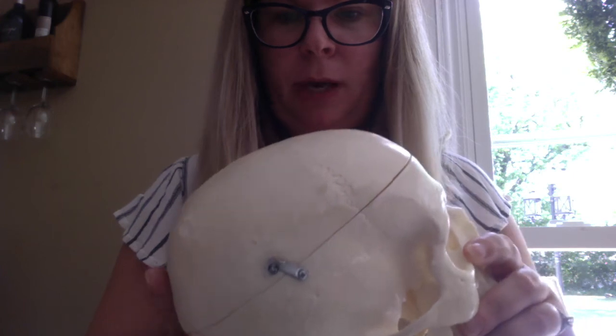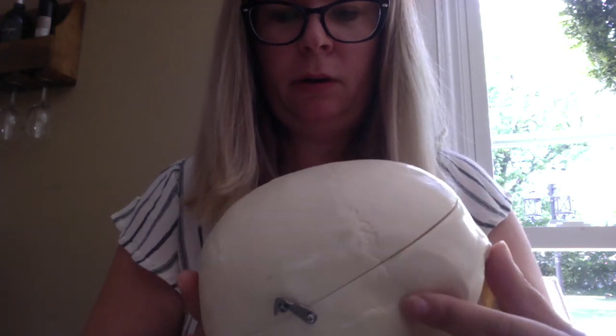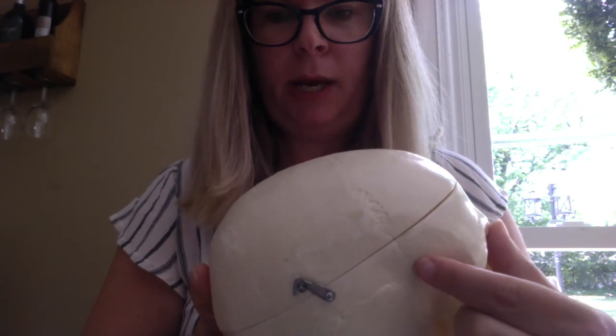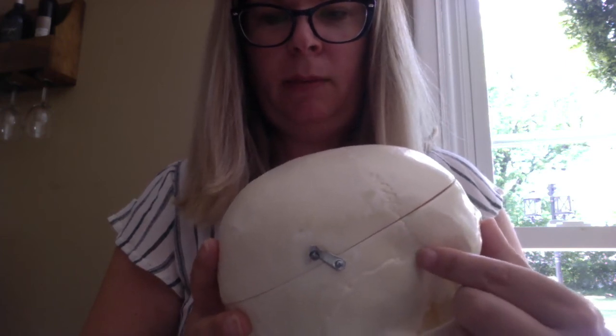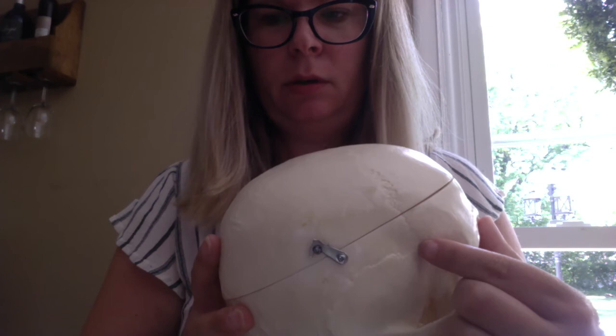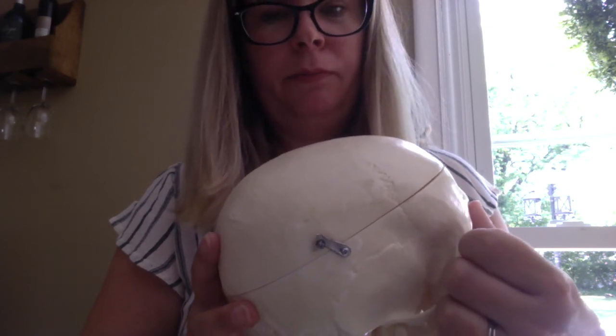Sphenoid angle. You can see it in your book, but it might be hard for you to visualize where that is. So the parietal bones come down here at the corner, right at the temple. This is the frontal bone, this is the temporal, and they make a little corner. That is the sphenoid angle. It's kind of right here at the front of your temple.